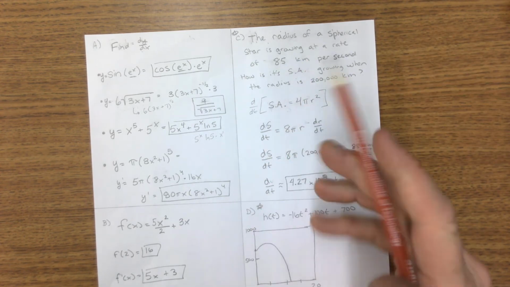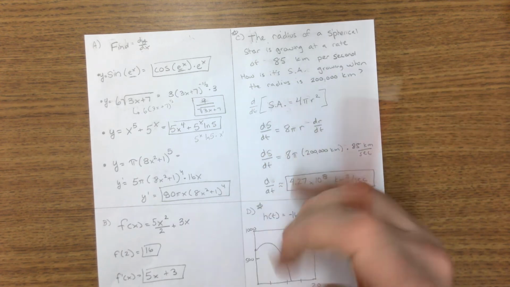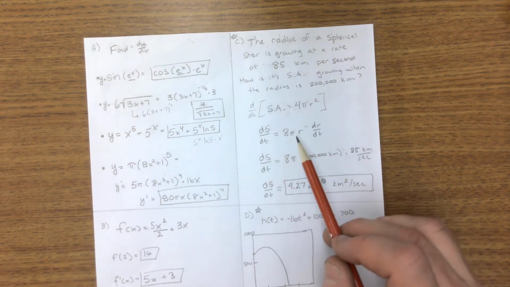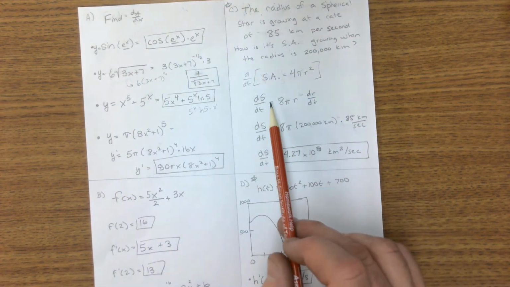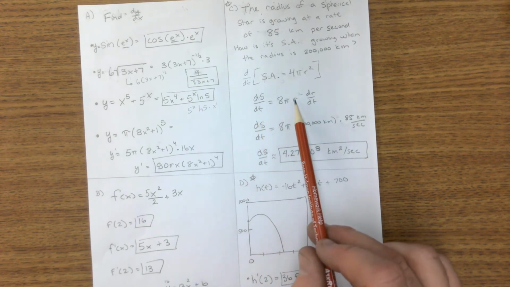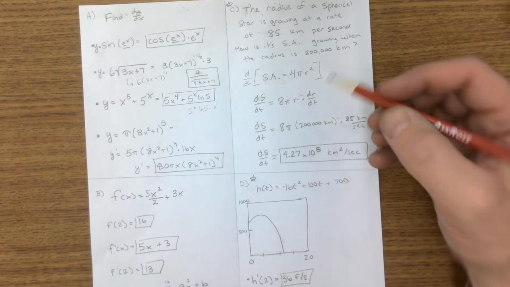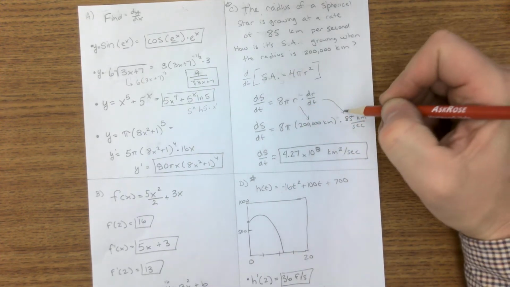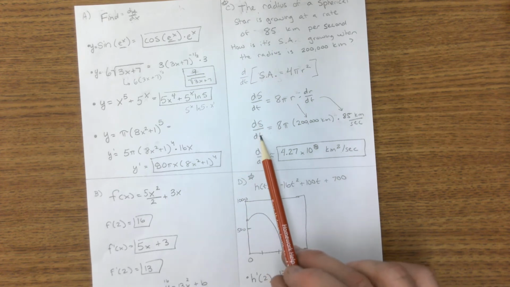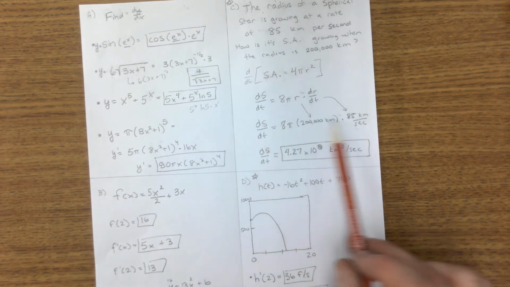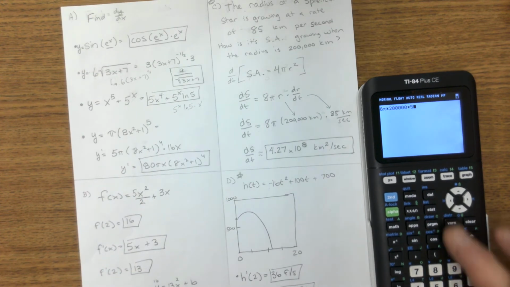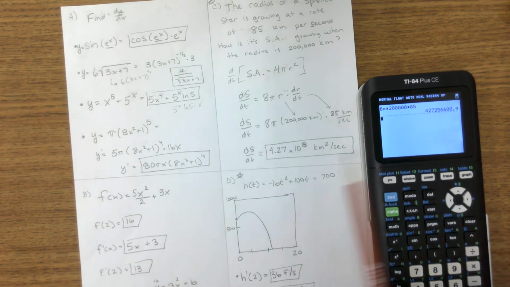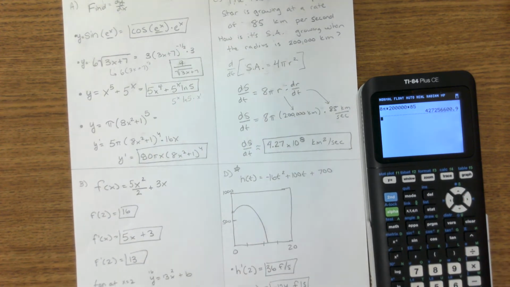And the surface area is changing by 2 times 4 is 8 pi r to the first now, derivative of dr dt. And so here's how the surface area is changing. 8 times pi times r times dr dt. Well, we have all of these numbers up here. And we have an explicit equation saying this is what ds dt is. It's all of this. Plug everything in there. You have 8 times pi times 200,000 times 85. And that is 4.27 times 10 to the 8th if we put it in scientific notation.